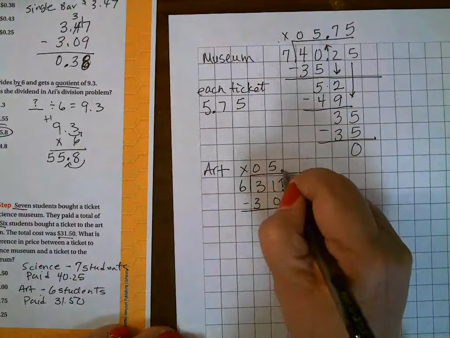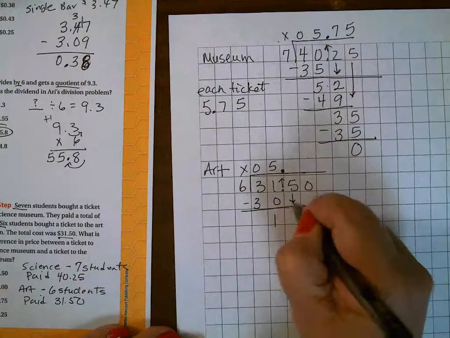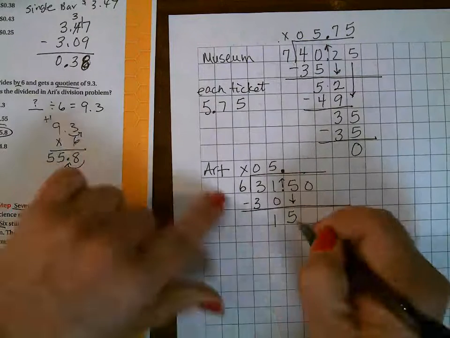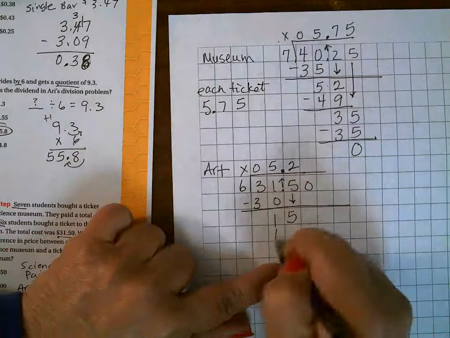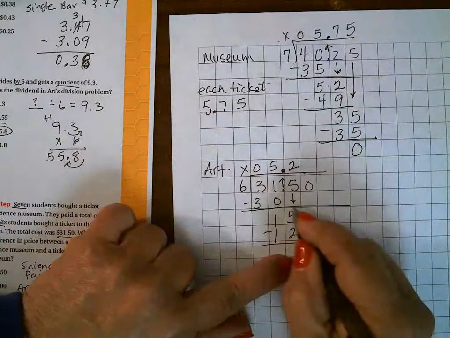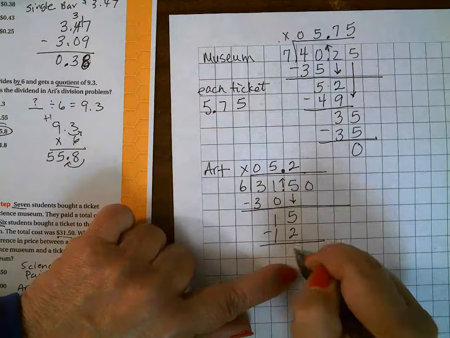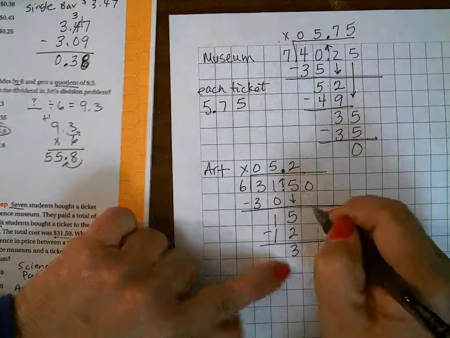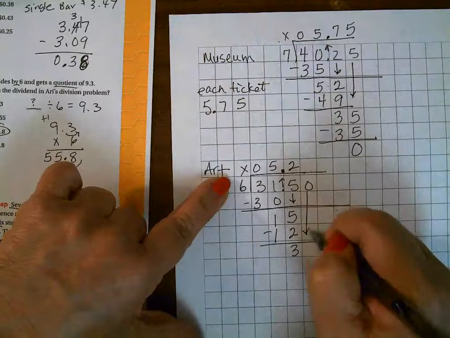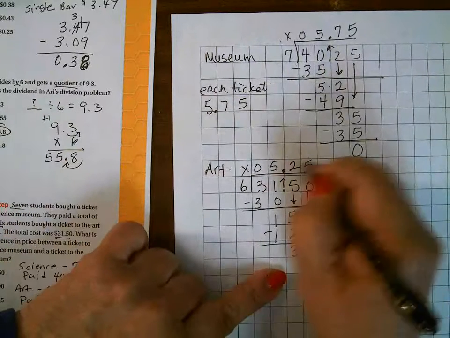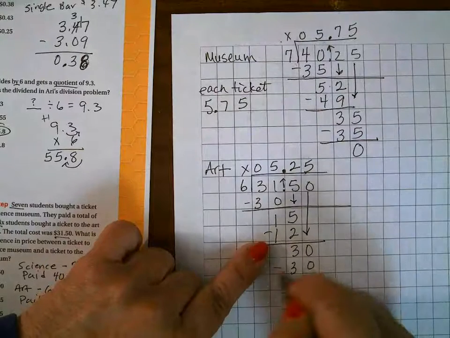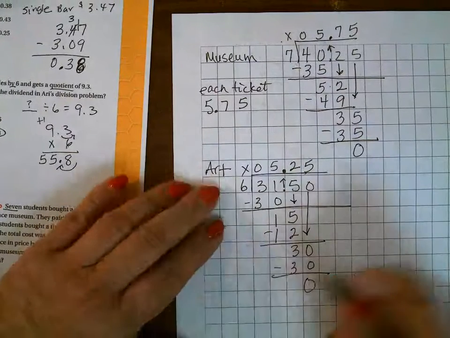Remember, my decimal gets moved up. 6 goes into 15. The closest is 2 groups. 2 times 6 equals 12. Subtract out, 5 minus 2 equals 3. Still less than my divisor, so I can move on. 6 goes into 30 5 times. 5 times 6 is 30. Subtract that out. It's 0.